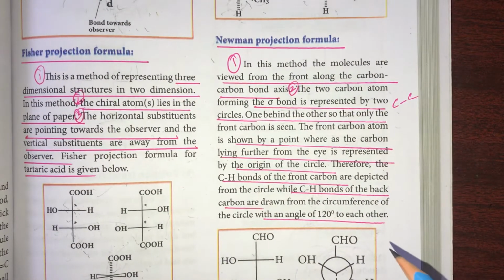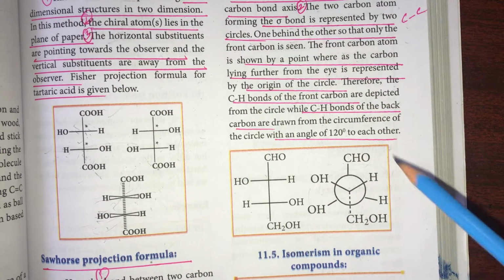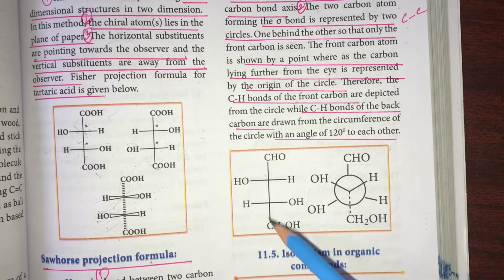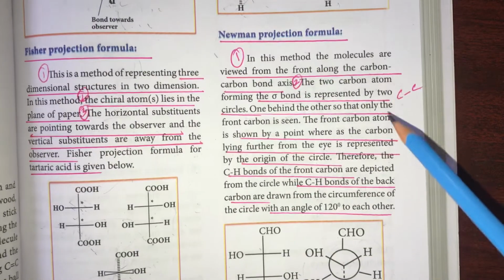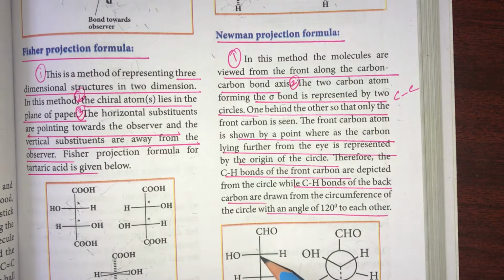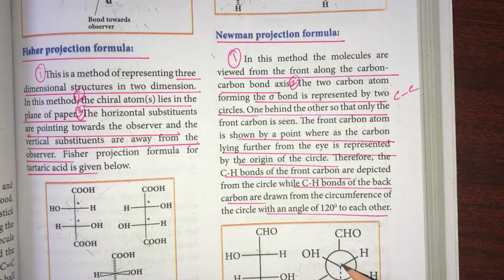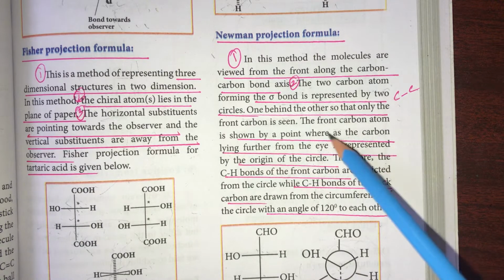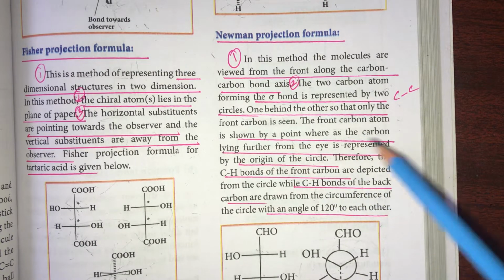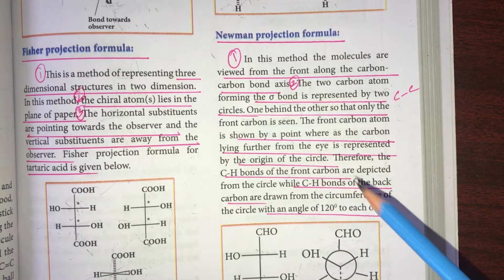The next one is the Newman projection formula. What is the Newman projection formula? Here the two carbon atoms forming a sigma bond are represented by a circle. The front carbon is shown by a point, whereas the carbon lying away from the eye is represented by the origin of the circle.